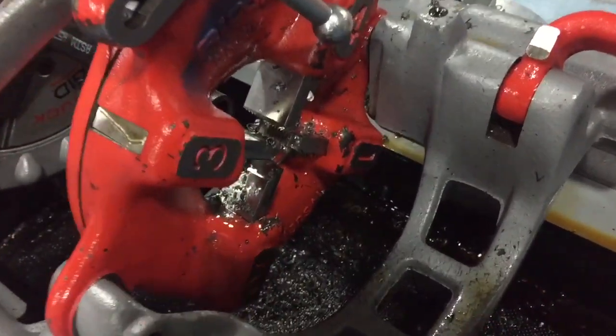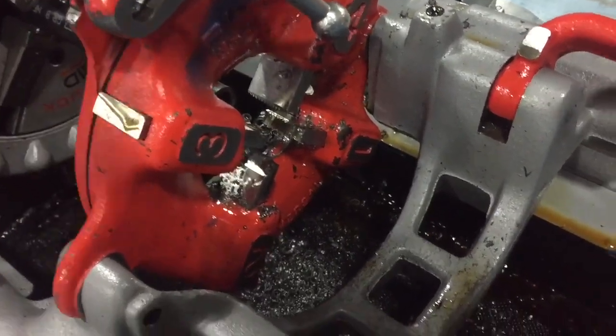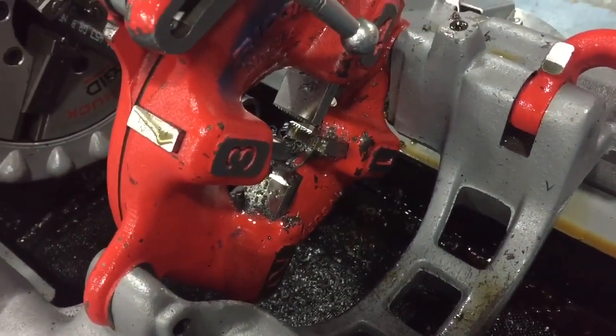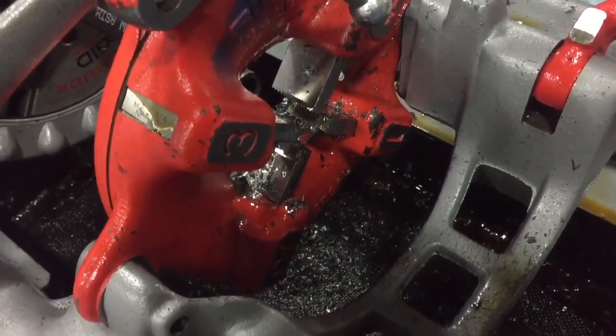So we'll be watching that, and as soon as the pipe gets to the end, we'll just kick out the release and it will pull the die away. You can see right here. So we want this down. We want the die down as far as it can go to actually do the threading.